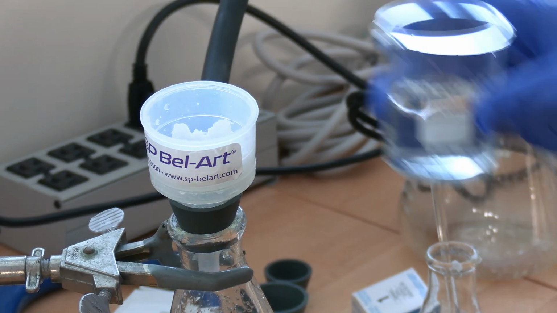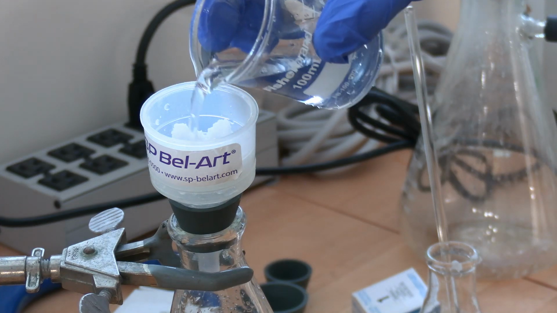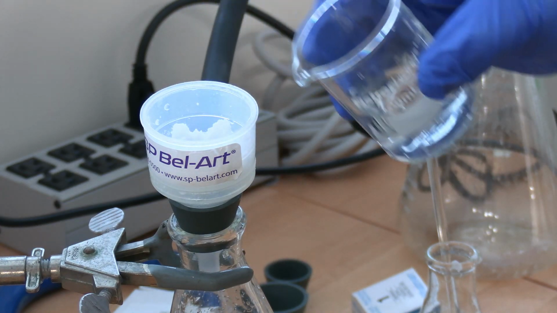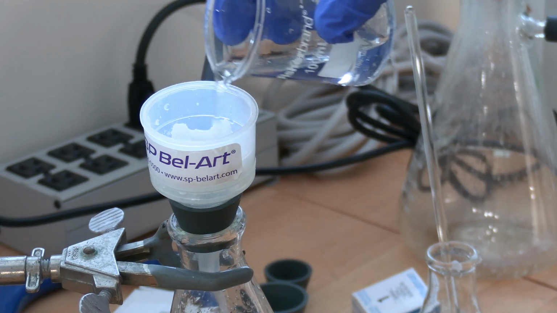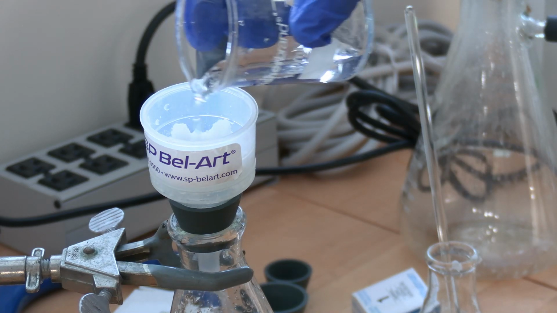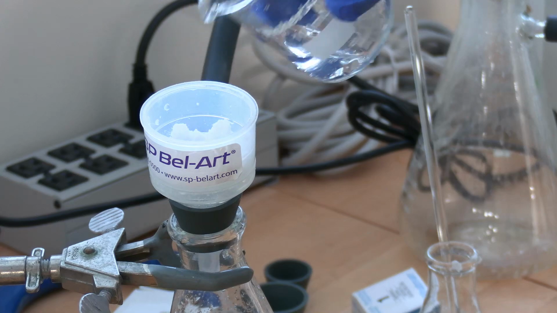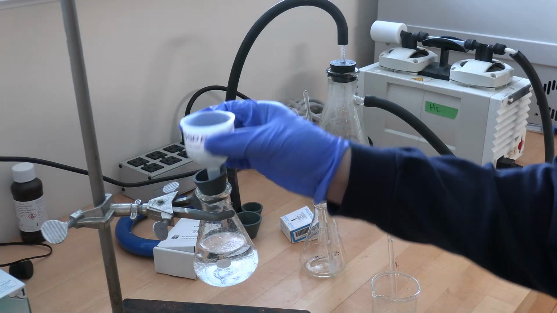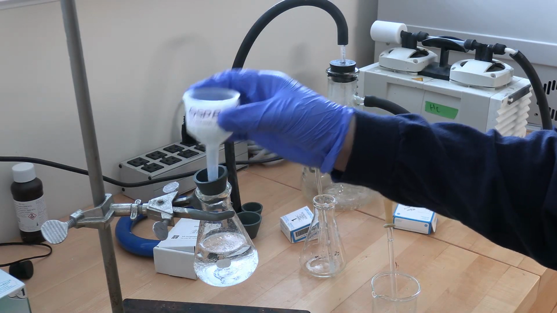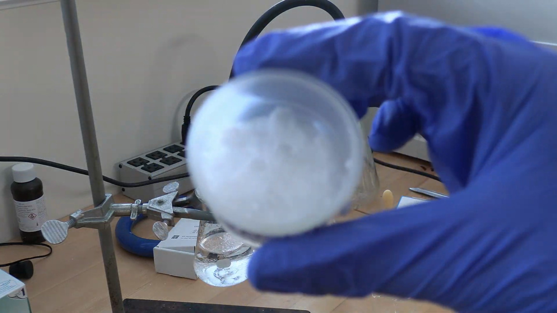The final step in our procedure calls to wash the crystals with cold water, which is several portions of 5 milliliters of cold water, and allow the crystals to air dry on the funnel. Once there appears to be no more solvent, take the crystals out. Now that the synthesis is complete, I'm going to let this dry overnight and then weigh the crude product.